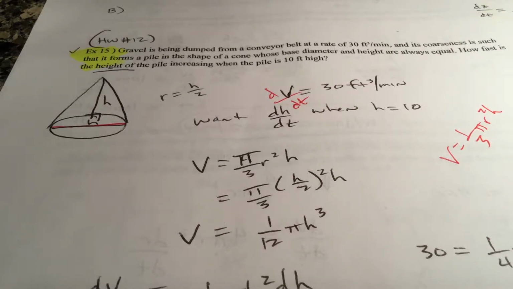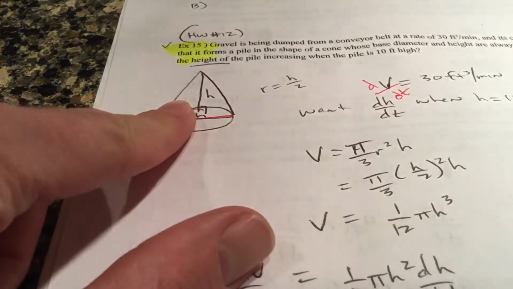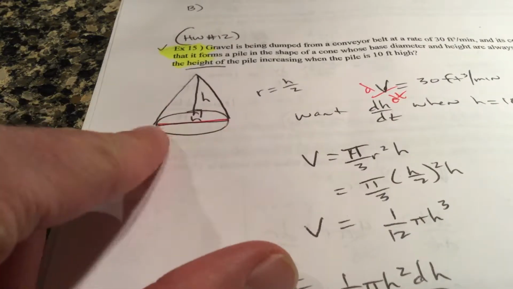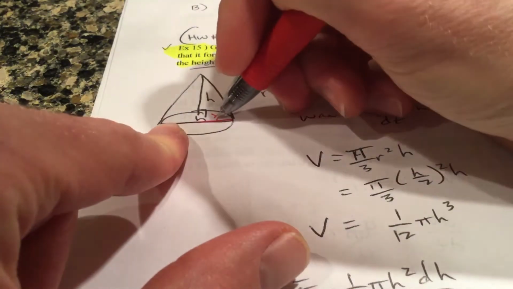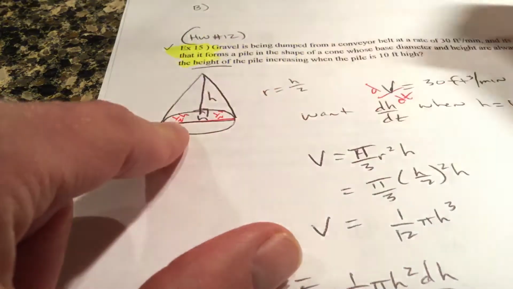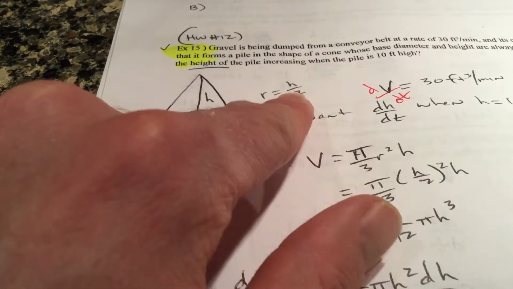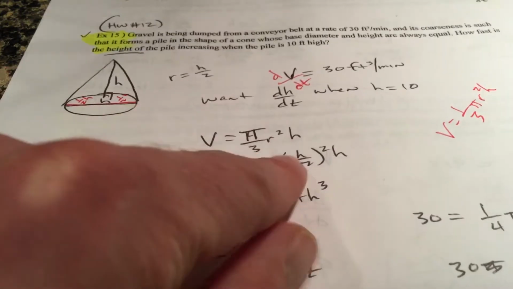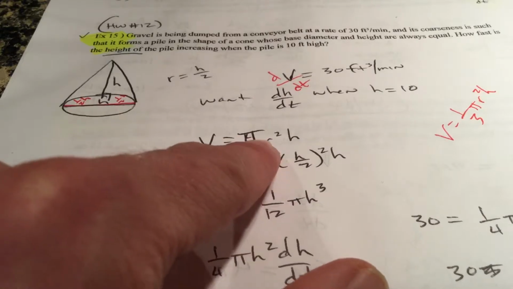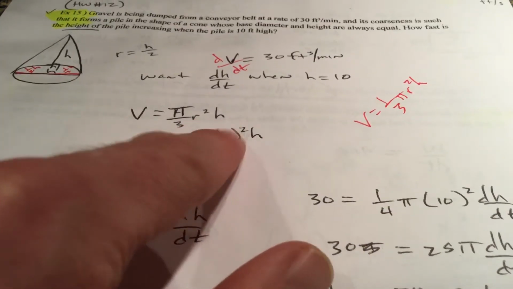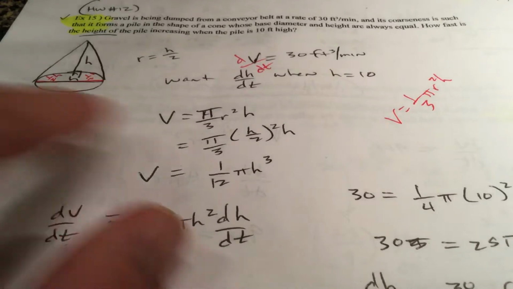I don't really know anything about dr/dt, so I should substitute something in for r, and we've done this before with the cone. If this whole thing is h, then the radius would be 1/2 h. The radius is half, or h over 2, or 1/2 h. So in this formula, 1/3 pi r squared h, instead of writing r, I'm going to write h over 2.